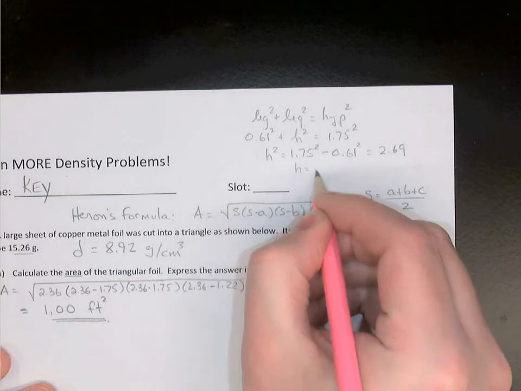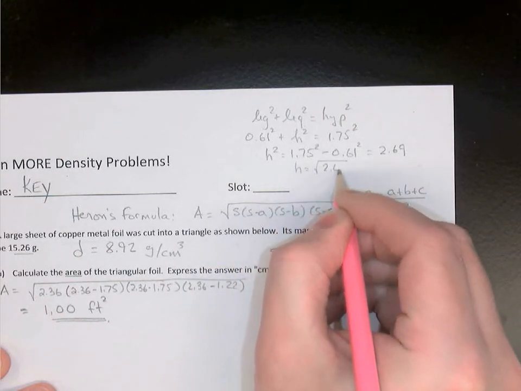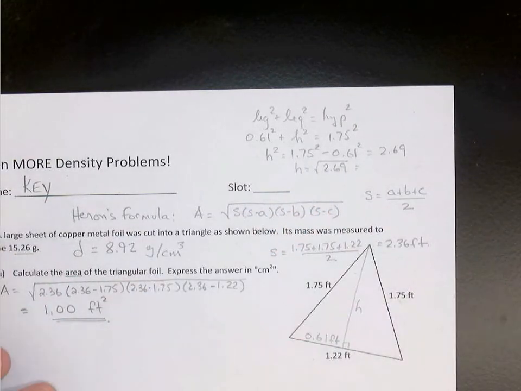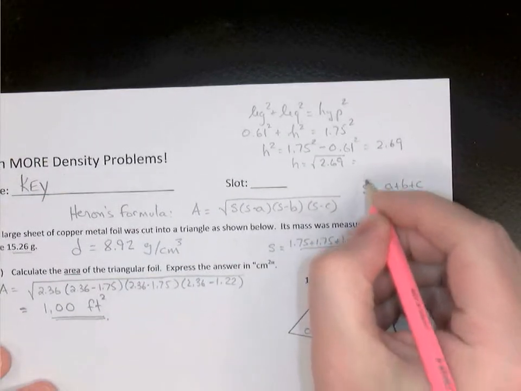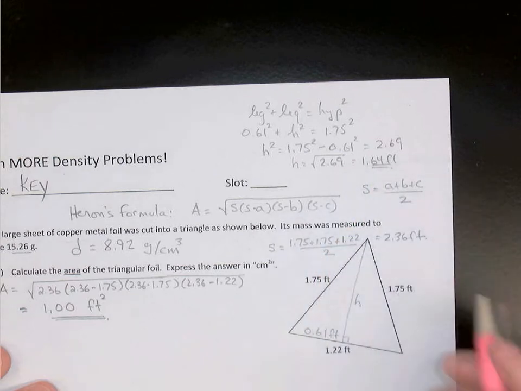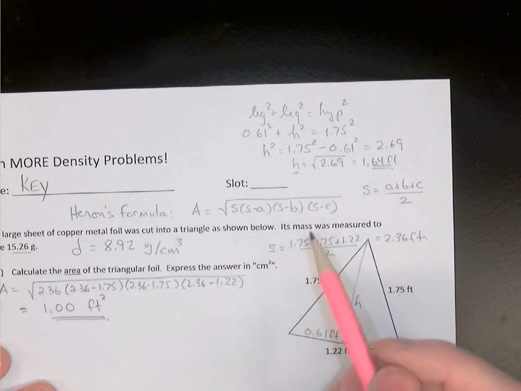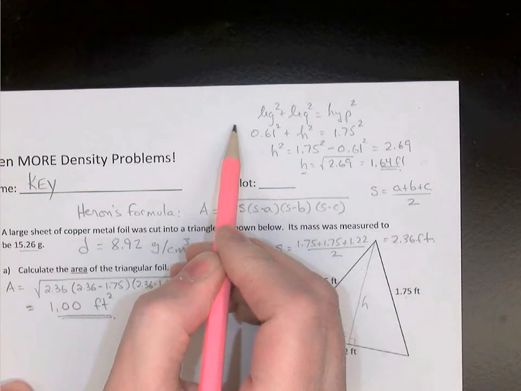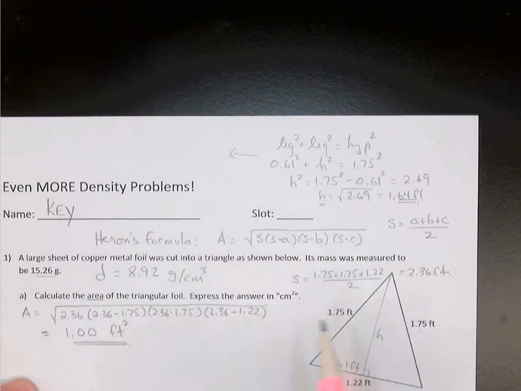Therefore, h is the square root of 2.69, which is 1.64 feet.